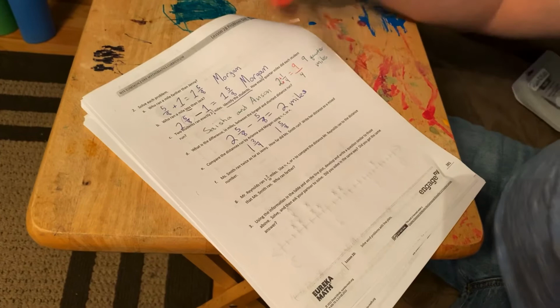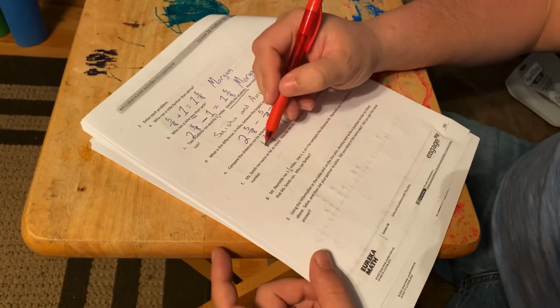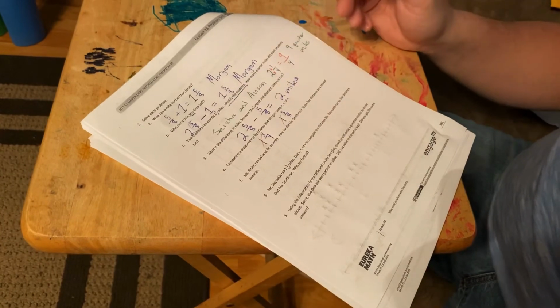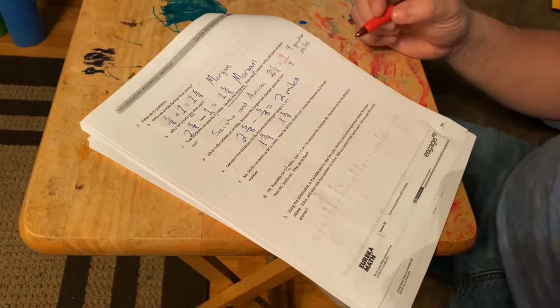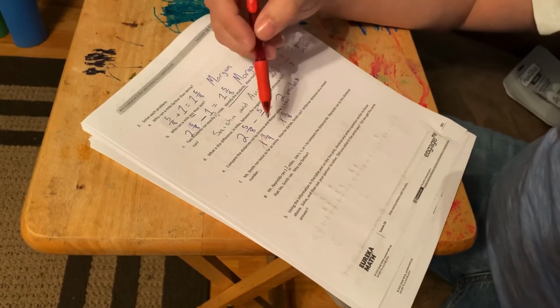Do they have the same numerators? No. Do they have the same denominators? No. But can I multiply my smaller denominator by any number to get to my larger denominator? Yes, I can. I can multiply that by 2. So let's just multiply that by 2.